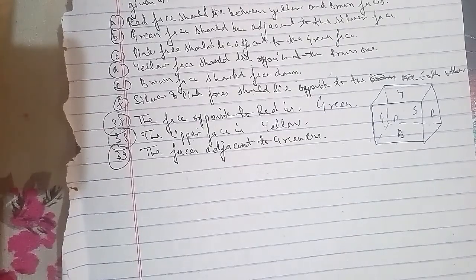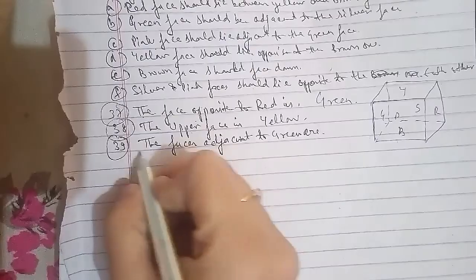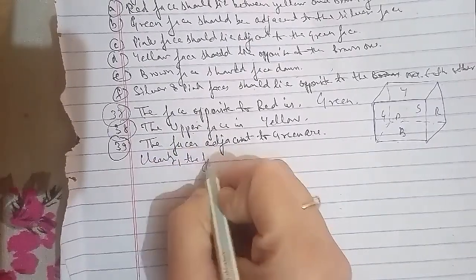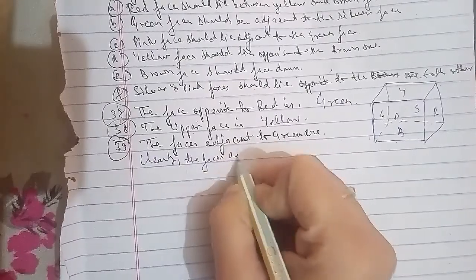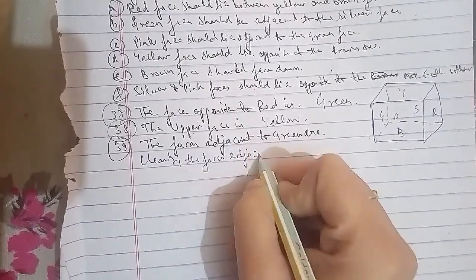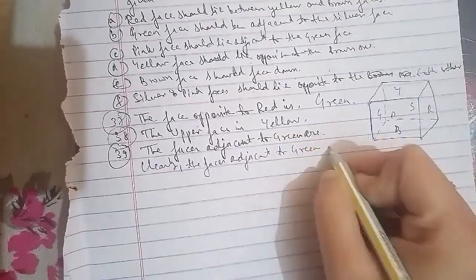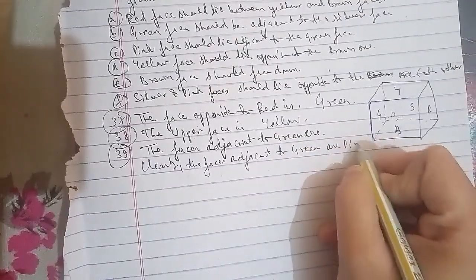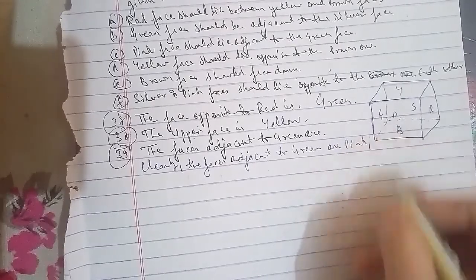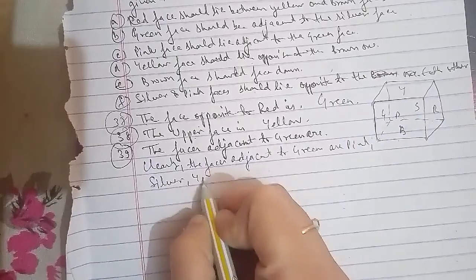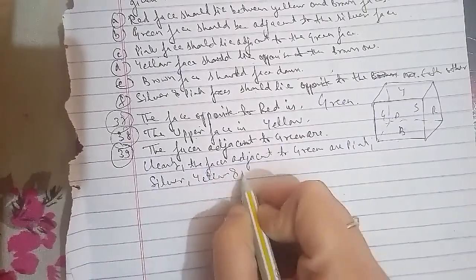So clearly the faces adjacent to green are pink, silver, yellow and brown.